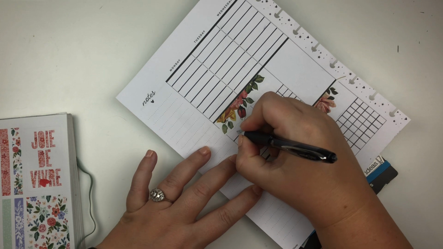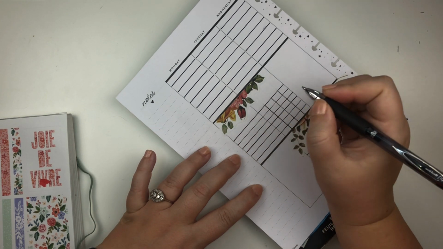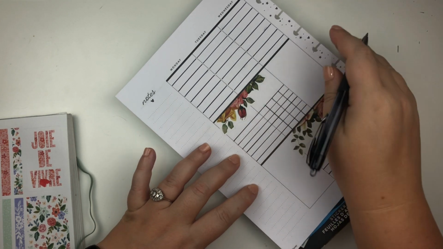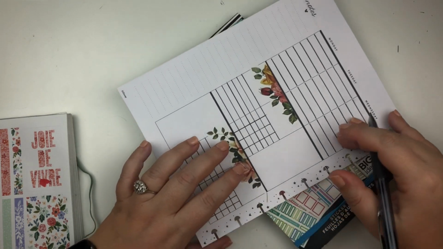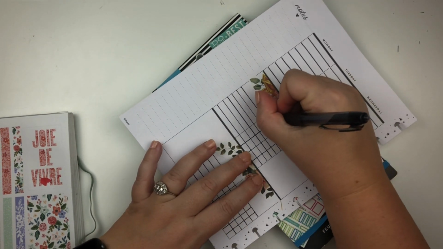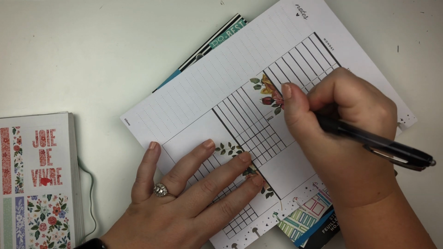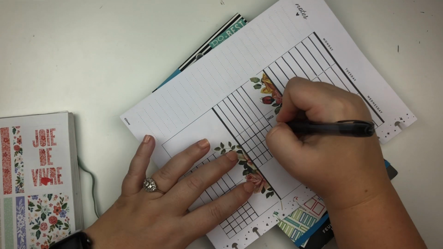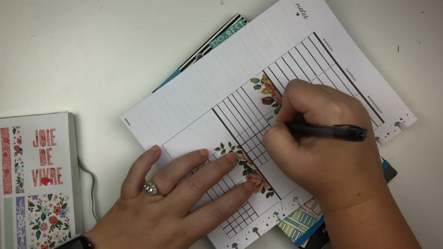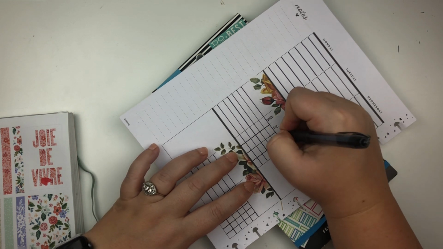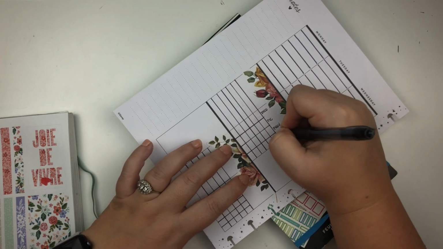So this is going to be, actually we'll go this way first. So we decorate, we take a pic, we save it on preview, and we post.